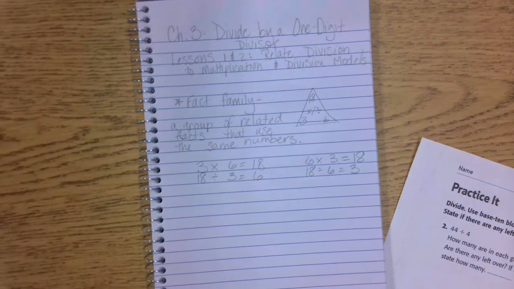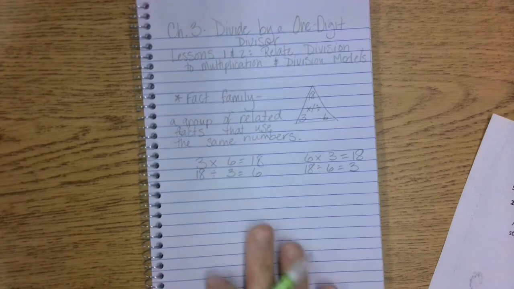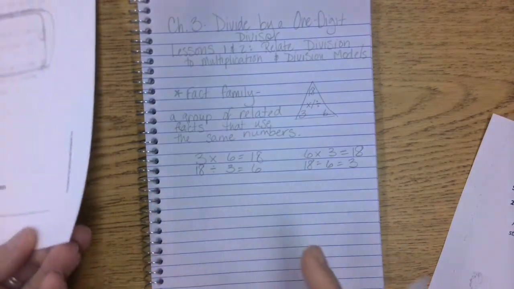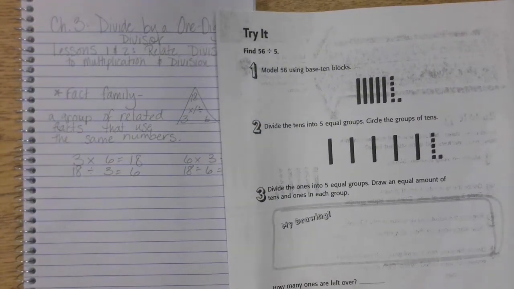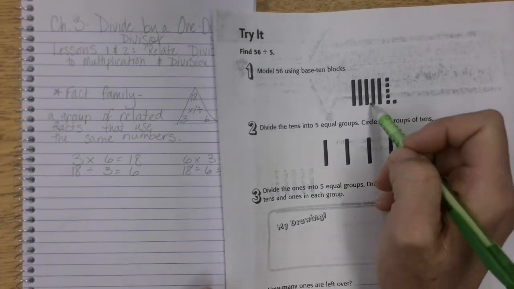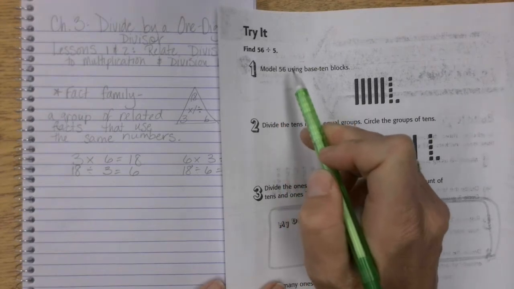Okay, so now we're going to switch over to division models. This one is a little bit harder, so we're going to go back over here. Actually, we're going to use both of these at the same time. This comes from lesson 2. On the back of 164, we are going to do 56 divided by 5.